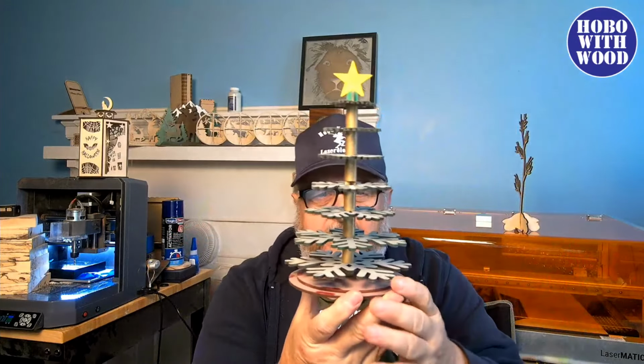How many layers do you need? What sizes? How do you know? Well, if this one is 58 millimeters across, how do I know the next is 48? How do you get all your sizes? Well, you don't have to think about anything. You don't have to measure anything. You use a simple tool in Lightburn.